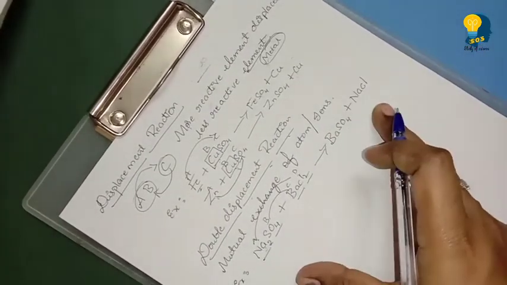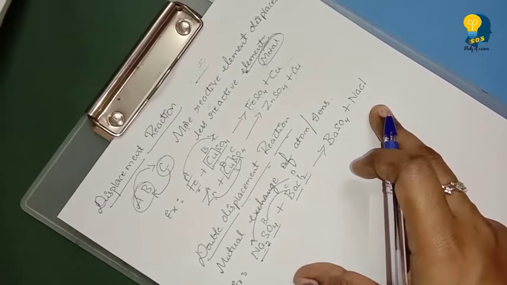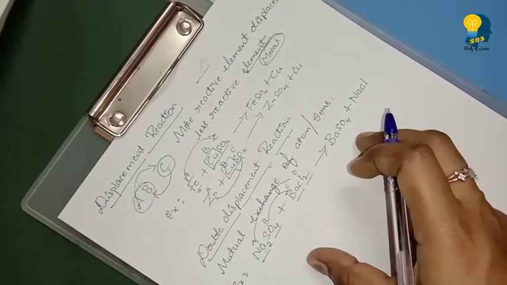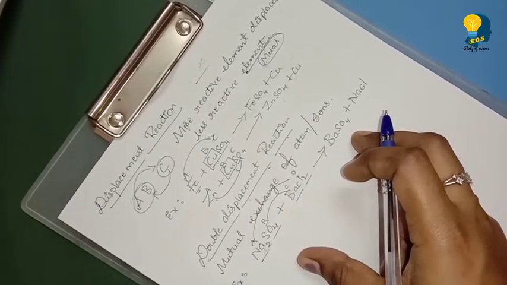We have to balance this reaction. I hope you all know how to balance the equations. If you don't know, write in the comment section. I will make a video for that. I'll teach you how to balance the equations.